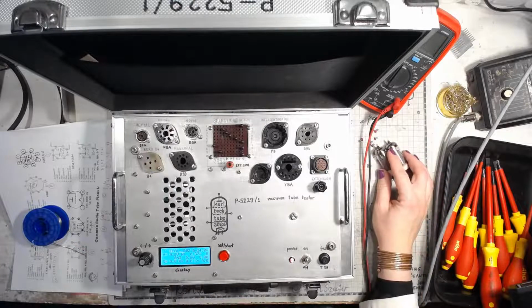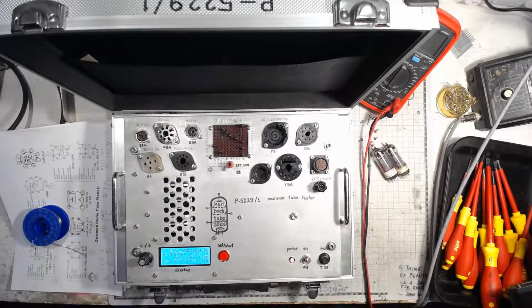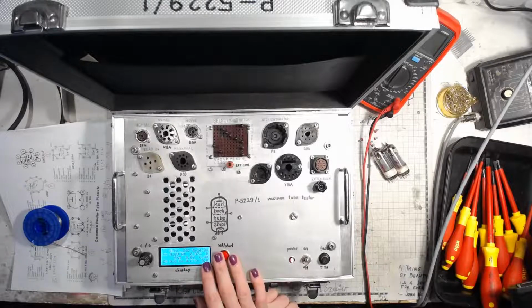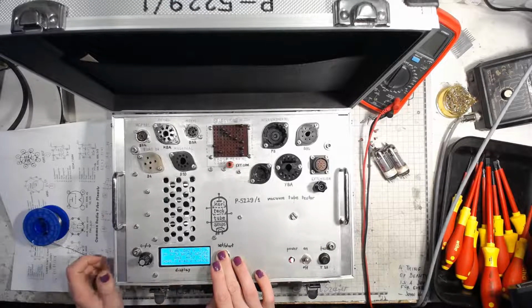It's got pretty limited memory, especially the flash memory, because that's what stores the nominal test data for the tube. It stores quite a lot of tubes, but not all of them.